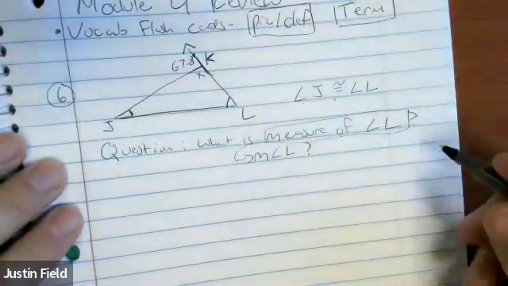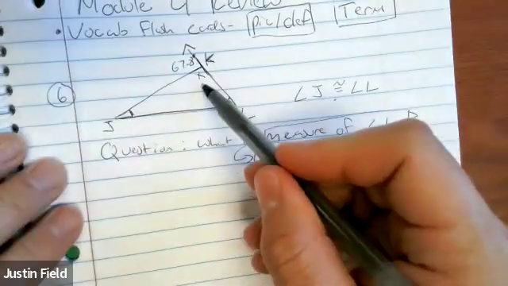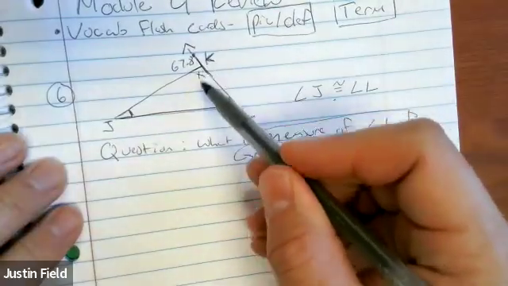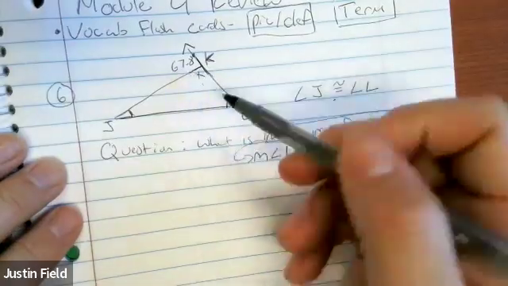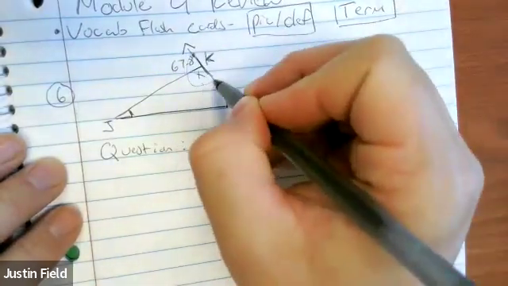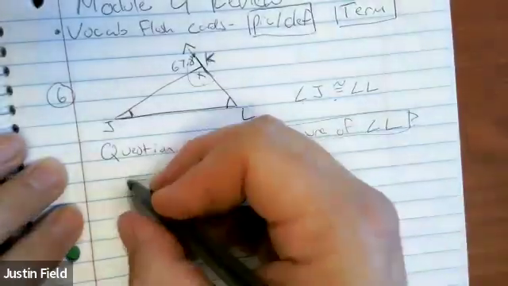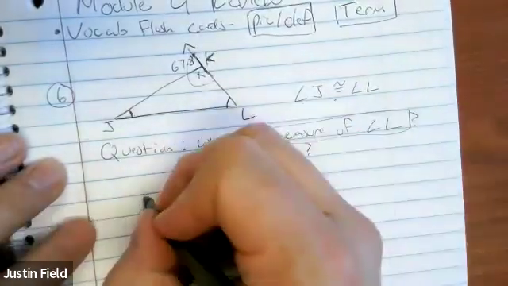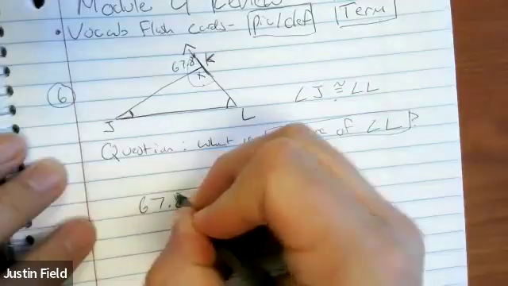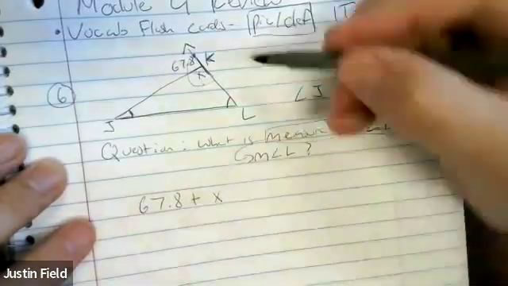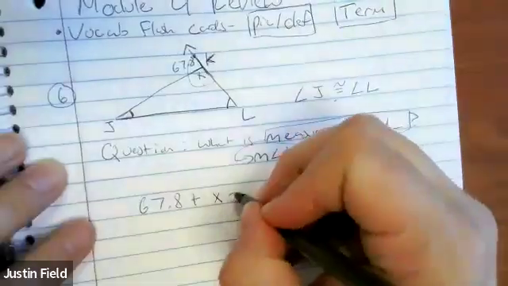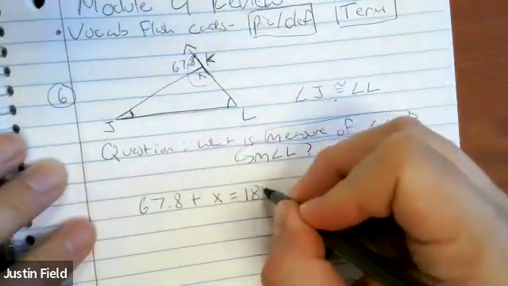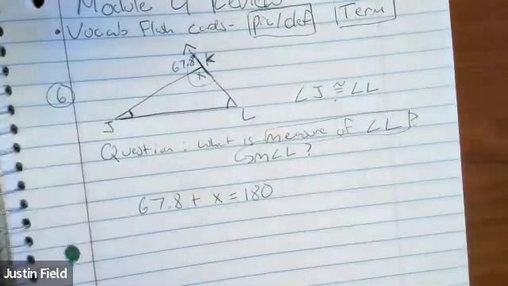So the measure of this angle right here near vertex K is X, and the exterior angle is 67.8, but together they form a line. So we can set up the equation 67.8 plus X, these two angles put together equal a straight line, and we know that that is 180.